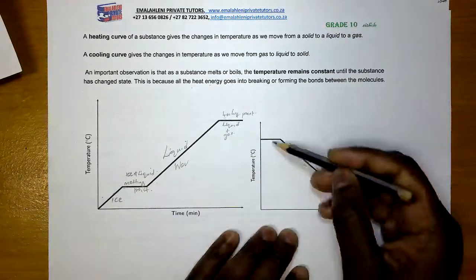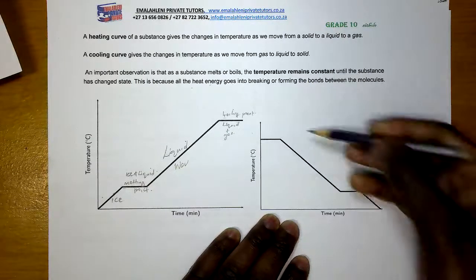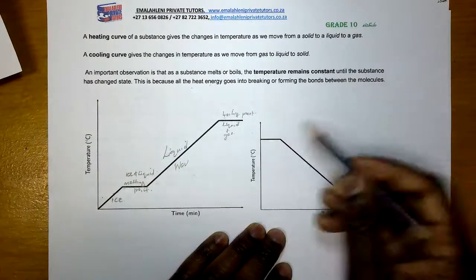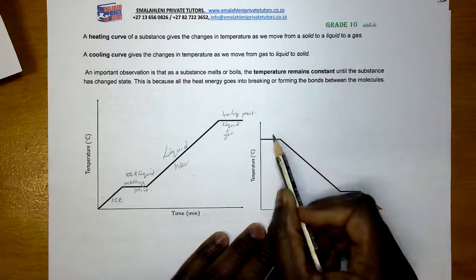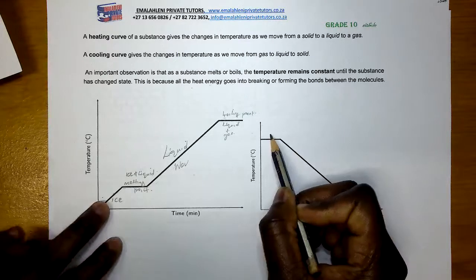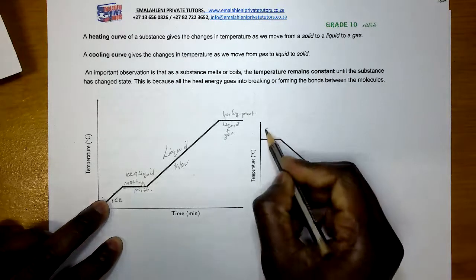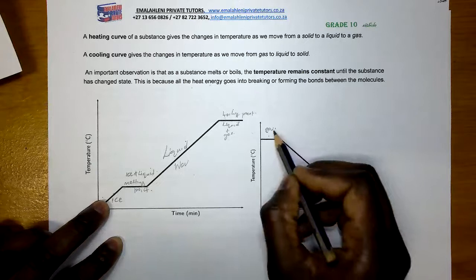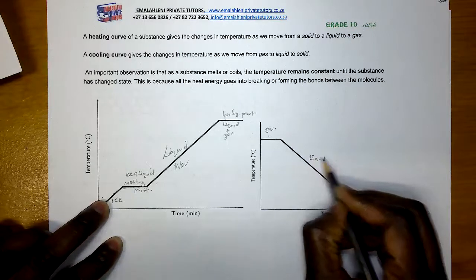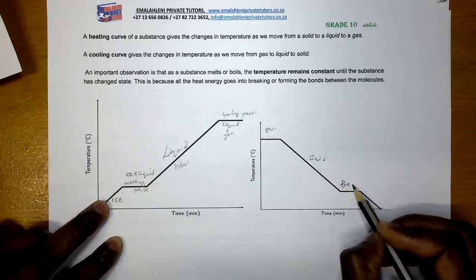Okay, then we go to the cooling curve. The cooling curve just shows you what happens when you reduce the temperature. We are going to start from this point here, where the temperature is high. We are cooling it. So what we have here is gas. Then we cool the temperature, and when we cool it, it turns into liquid. Then we continue to cool, and this one we call the freezing point.